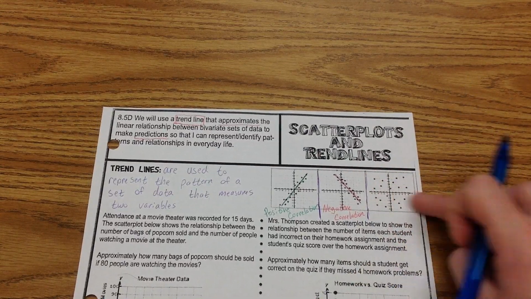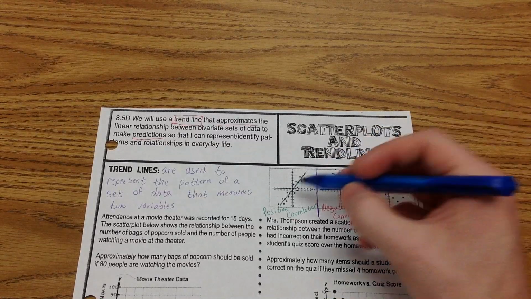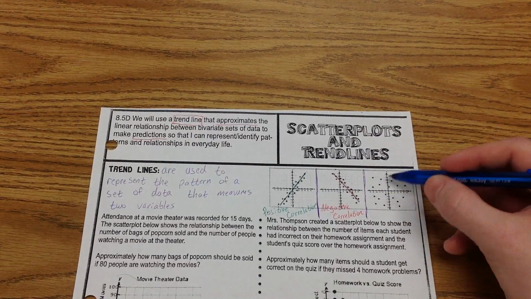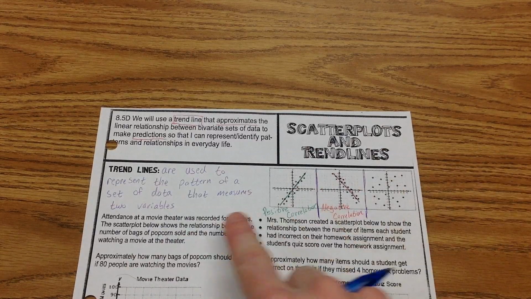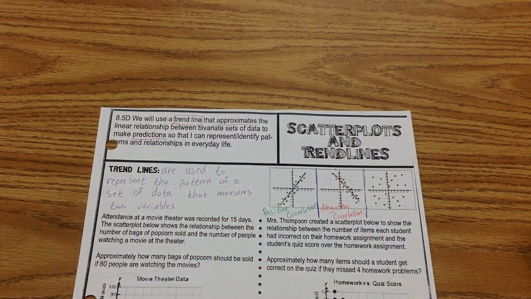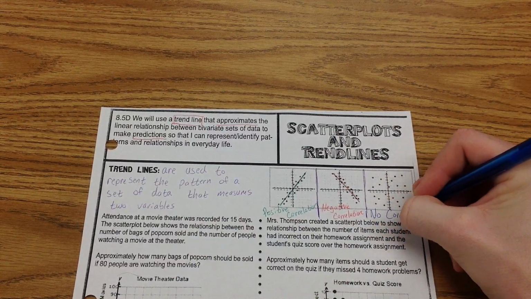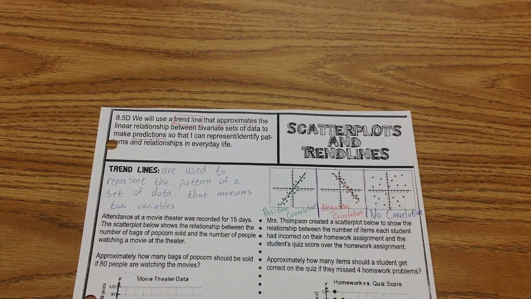Finally, when you look at this last one, there's dots all over the place. And you'll notice there is no trend line. There's not one going up or down. And the reason is because there is no line that could represent all of these dots. They're all over the place. There is no pattern. So since there's no pattern, there is no correlation. There is no relationship.